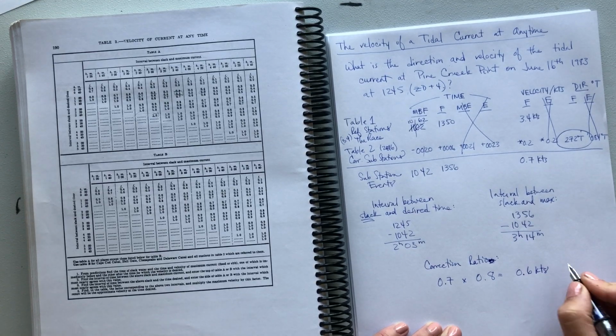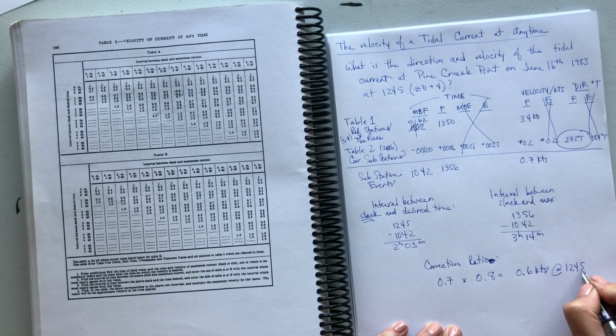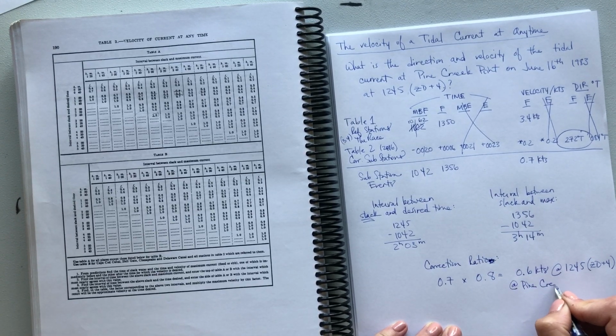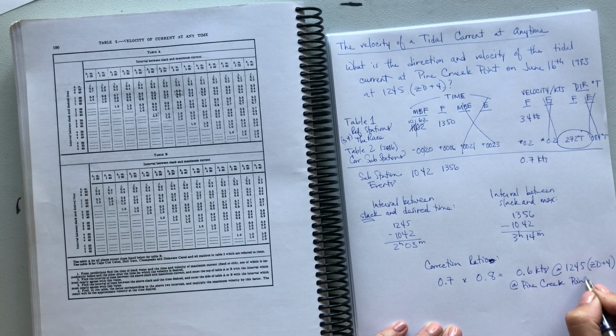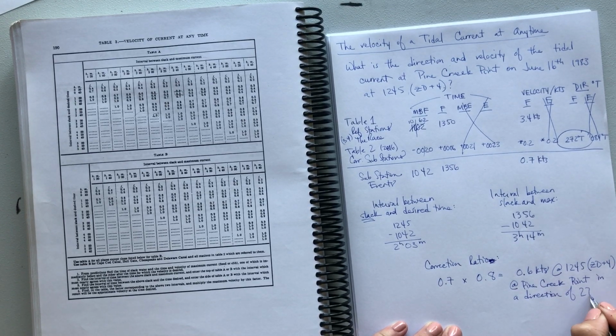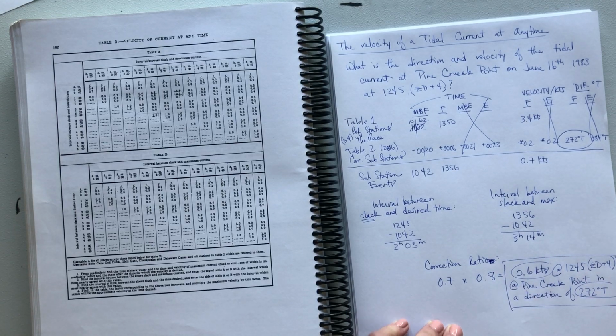Okay, 0.6 knots at 12:45, zone description plus 4, at Pine Creek Point. Okay, that's half of the problem. In a direction of 272 degrees true. So this is the other half. You need both this and this, right, to get the problem correct. So that's my answer.